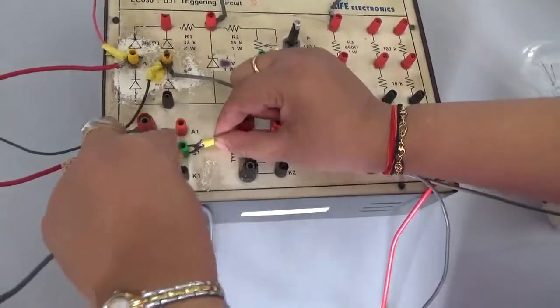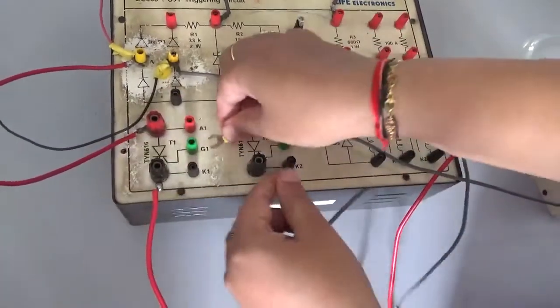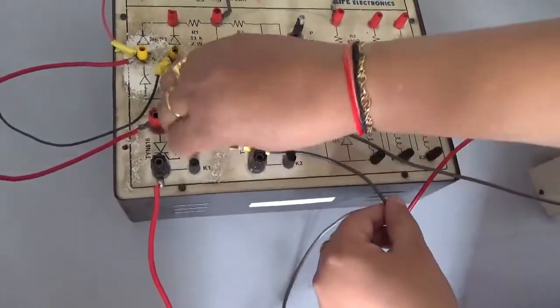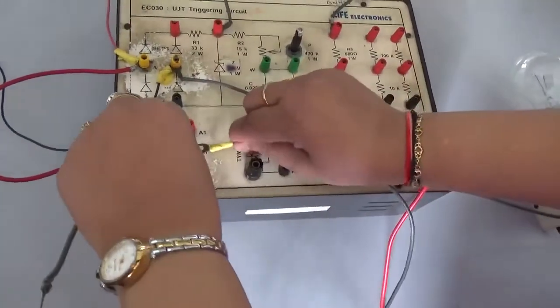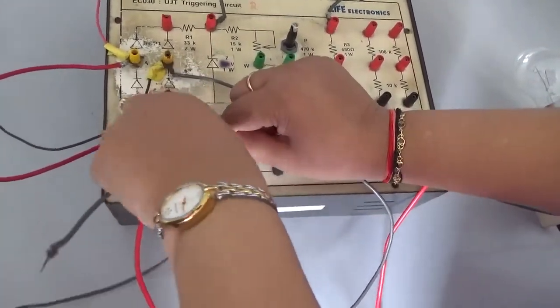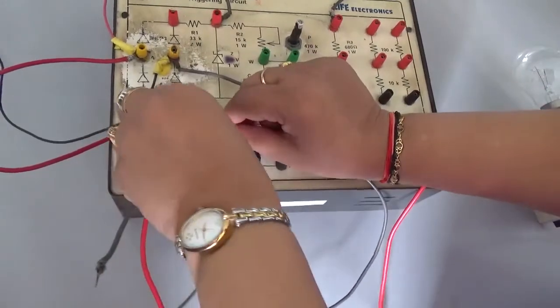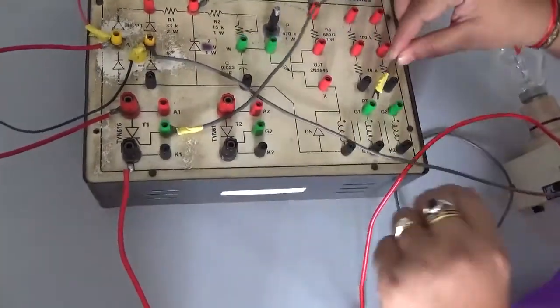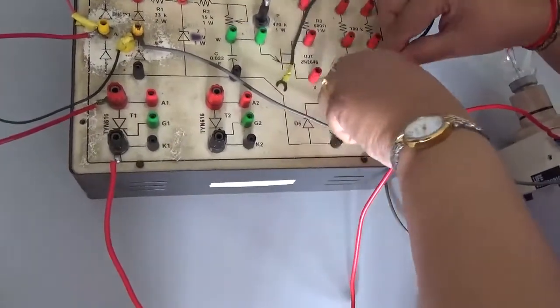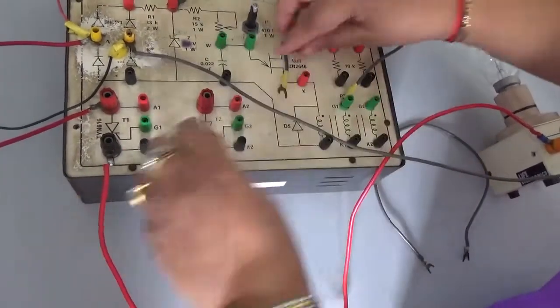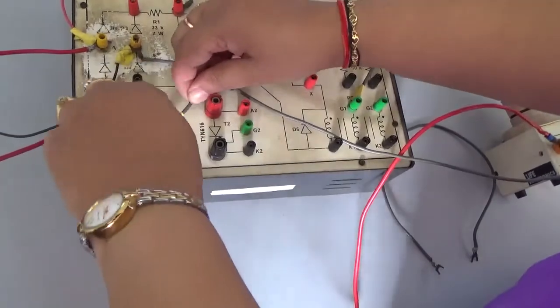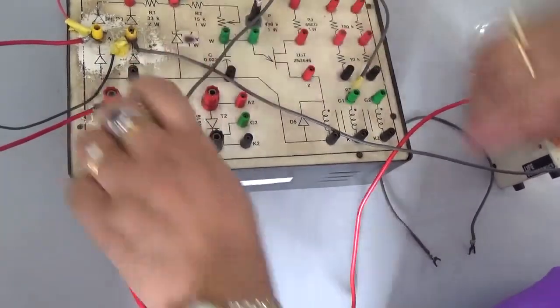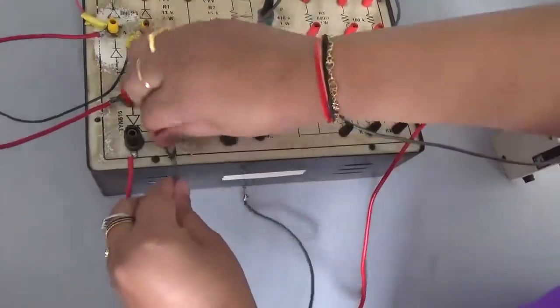Whenever you are doing connections, G1 is to be connected to G1, G2 to G2. You are not supposed to interchange G1, G2, G3. According to the notations, you have to give the connections. G1 to G1, K1 to K1.